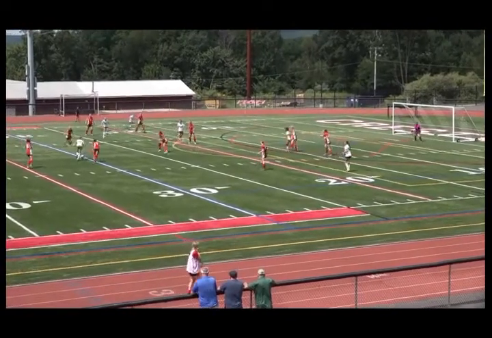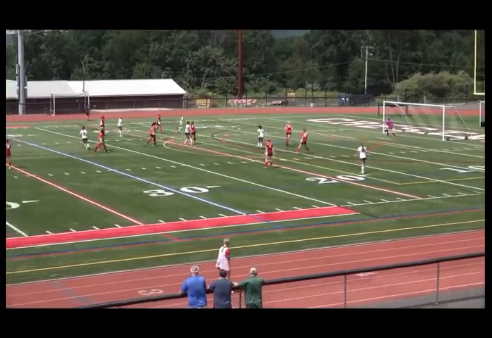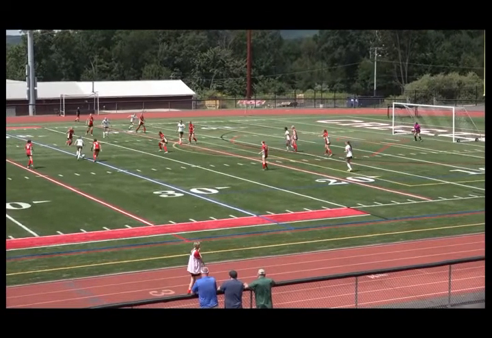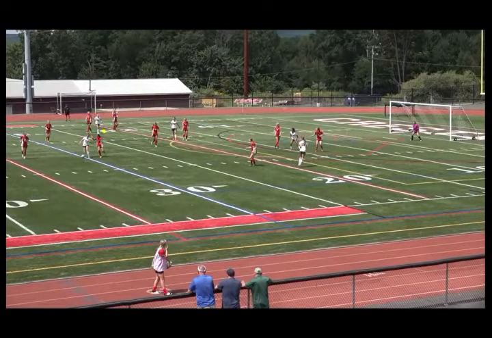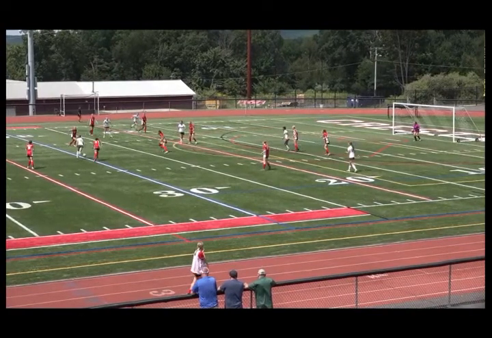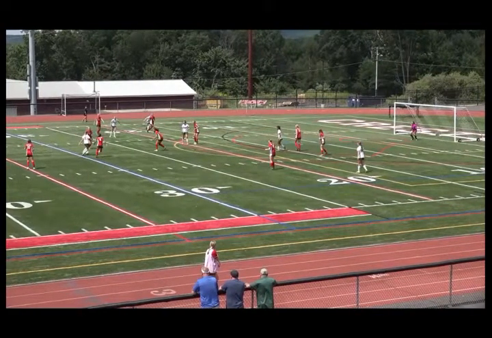Great defending here. Great containment. My only gripe, and I'm just going to go back a little bit. This here is great containment. You're forcing this player to go lateral. She really can't do much. Okay, that is fantastic. That's what we want to see. It's right here. Oop. Now we have an issue.